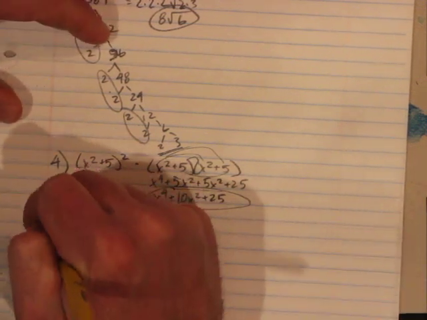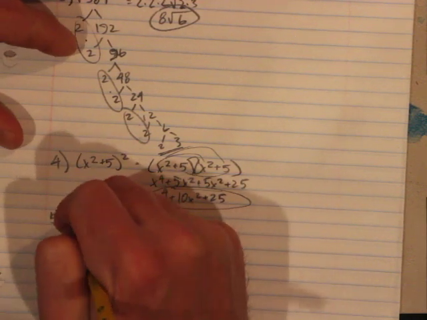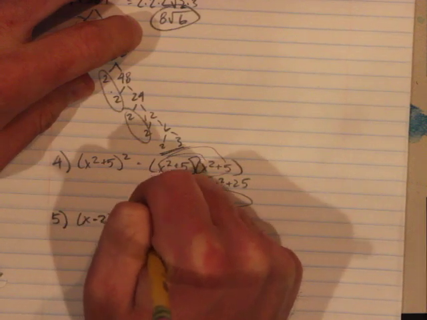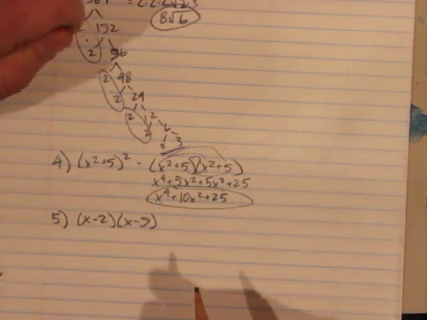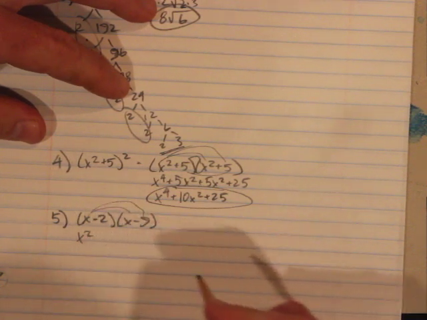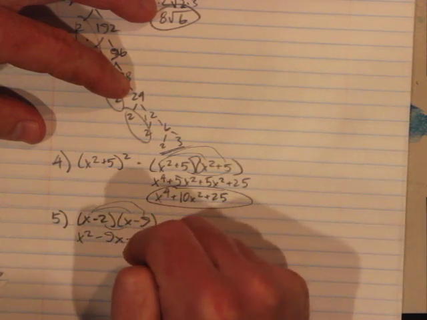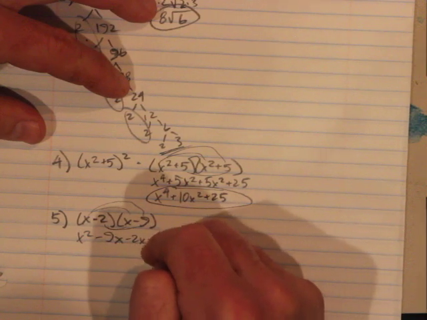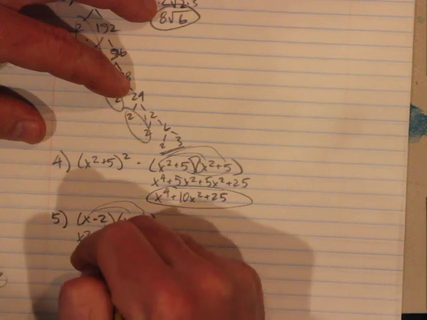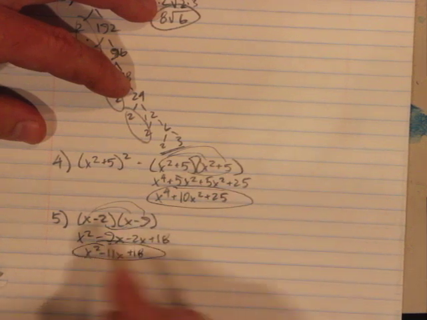And number 5, same thing, multiply using FOIL, and x squared, and then I'm going to do the outside, which is minus 9x, and then minus 2x, and then last is plus 18. Negative 9x and negative 2x, those are my like terms. X squared minus 11x plus 18.